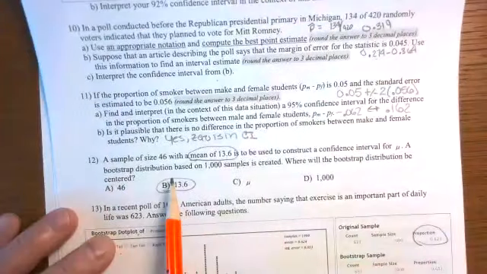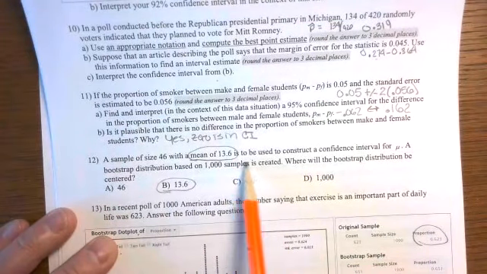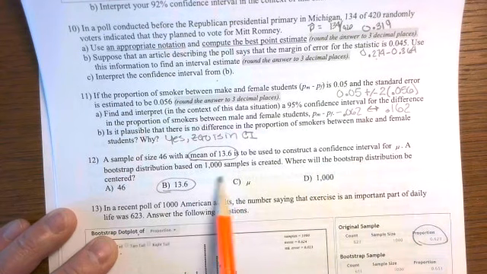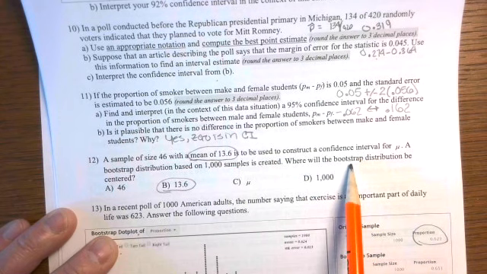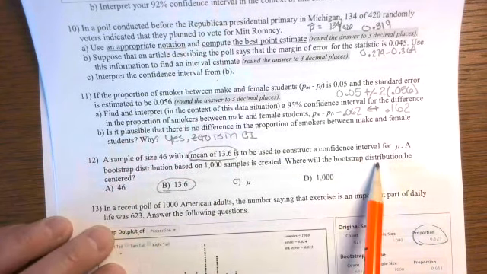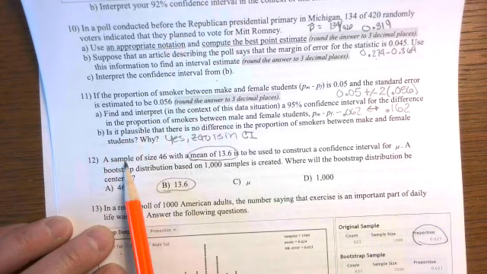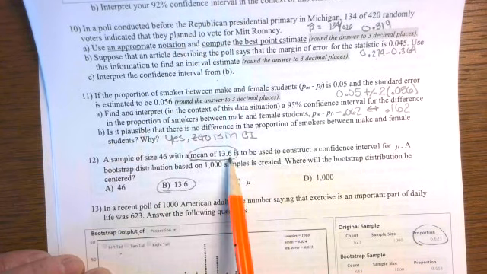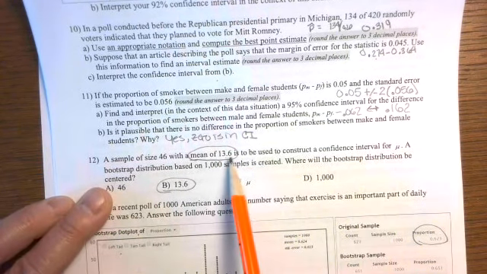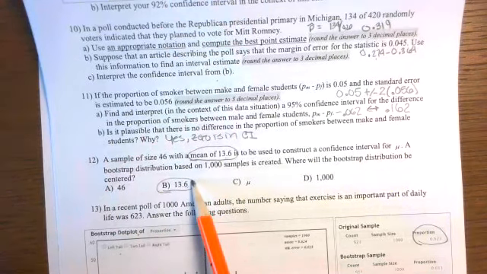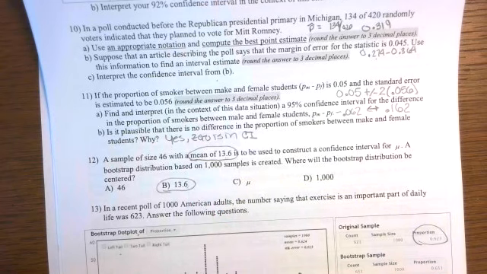It says a sample size 46 with a mean of 13.6 is to be used to construct a confidence interval. Okay. For bootstrapped on 1,000. Where will the bootstrap distribution be centered? Well, remember, the bootstrap is around, like up here, the sample of size 46 with a mean of 13.6. It's not the mu that we're dealing with here, it's the 13.6 mean value. That's why we always center up around the sample mean on the bootstrapping.